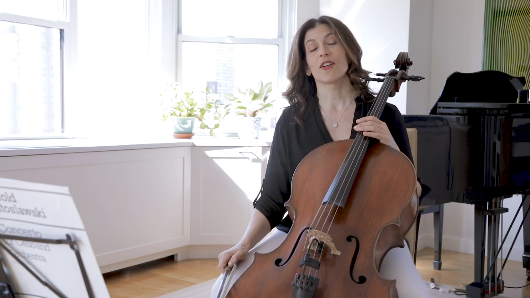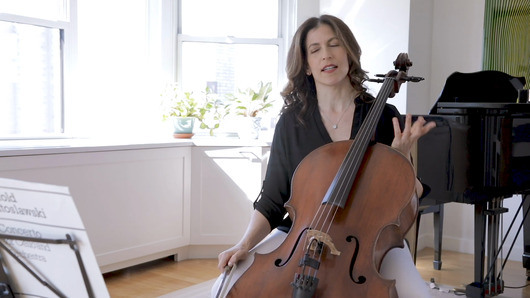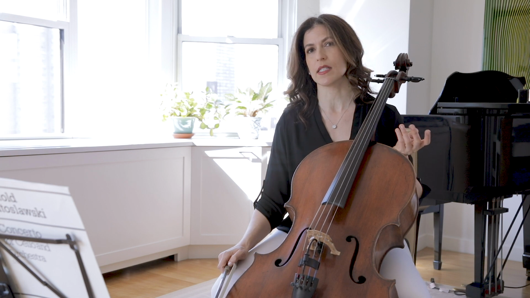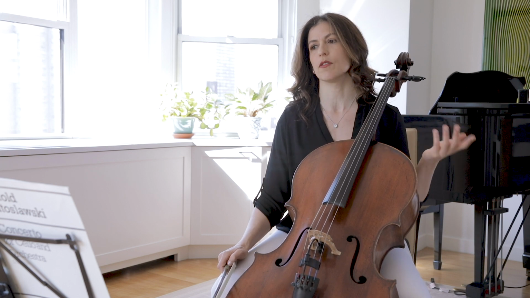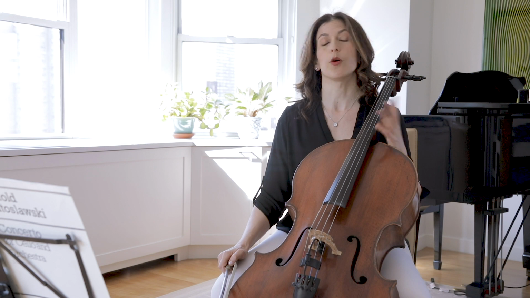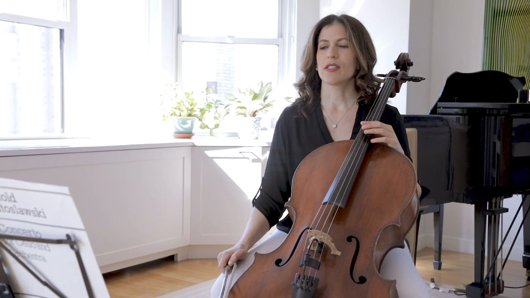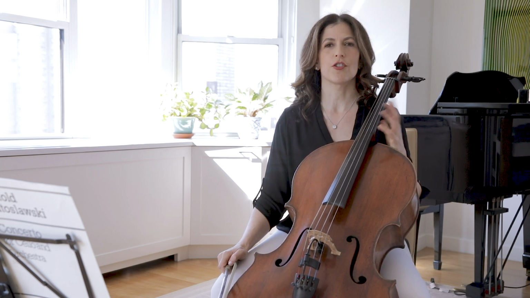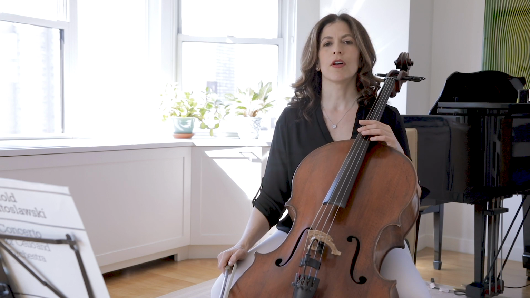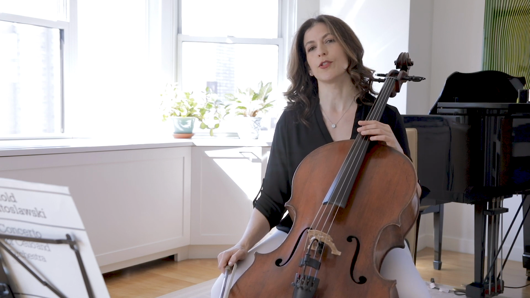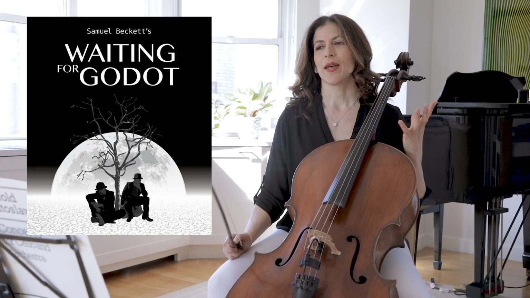We start with a long introduction. It's sort of a cadenza, which is strange because usually we see cadenza at the end of the first movement of a concerto. Here it opens the piece. I think of this work as a tragic comic. If you know that play Waiting for Godot, here there are some parallels.